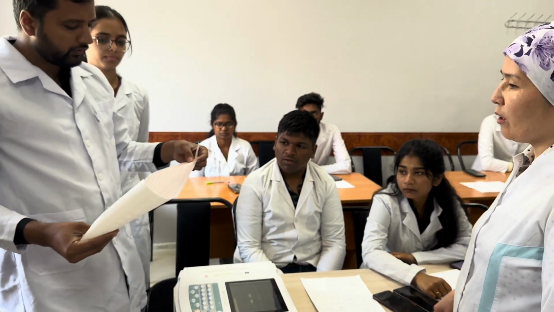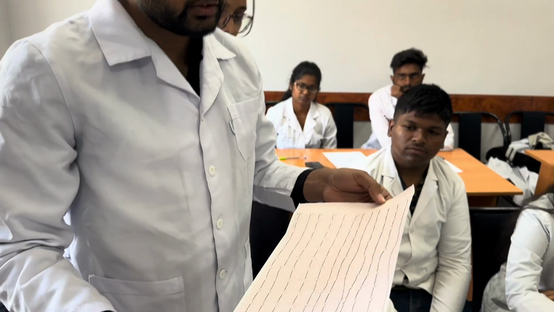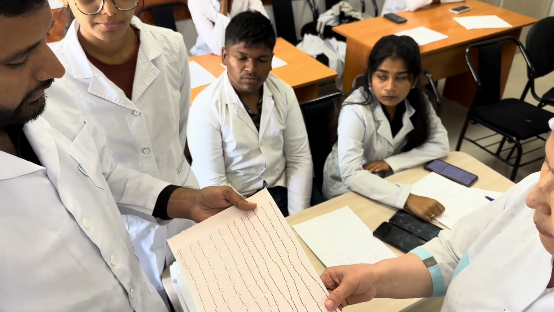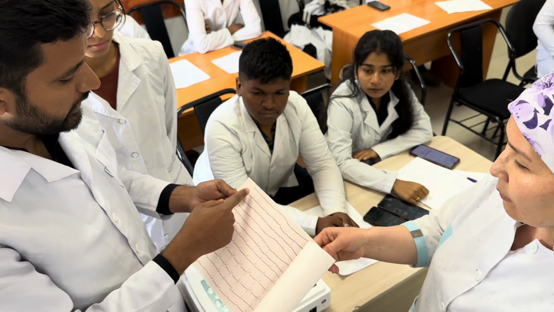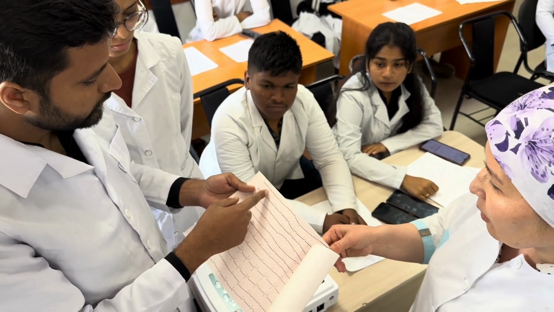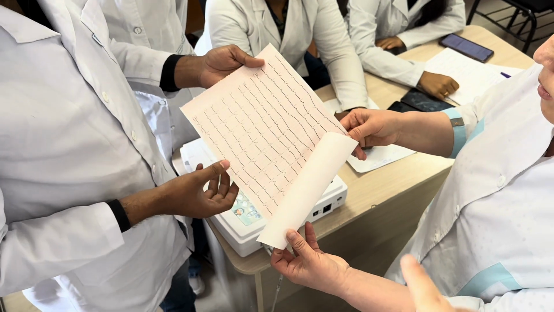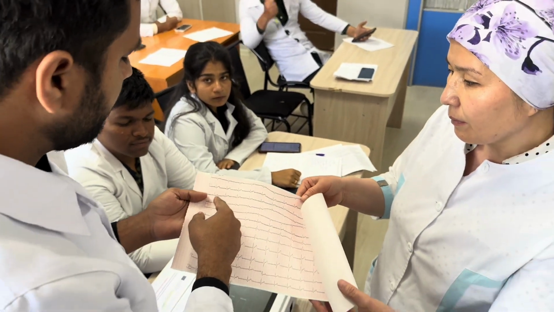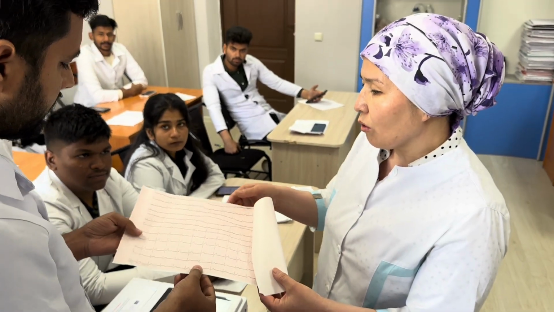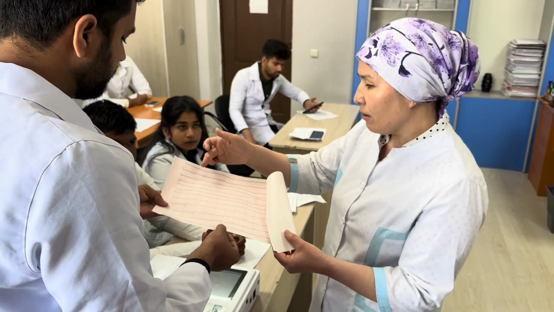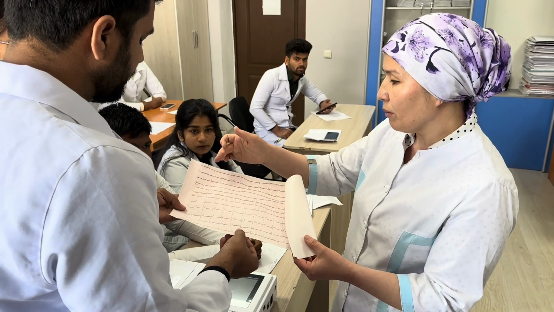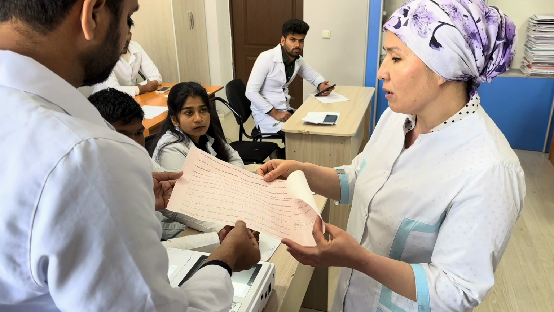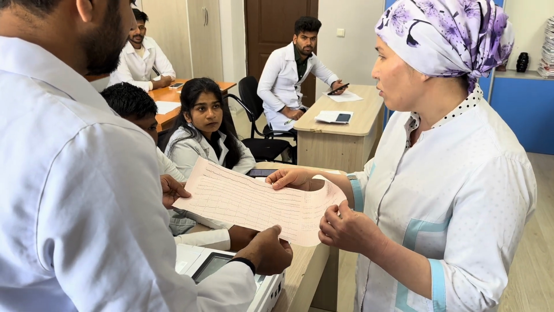And check. We found that it is a normal ECG. No ST elevation, no depressions. The P wave is normal. The QRS complex is normal, and the QRS width is the same. So every wave is in its place: P, QRS complex, intervals, segments, T. Everything is here. So it is a normal ECG.